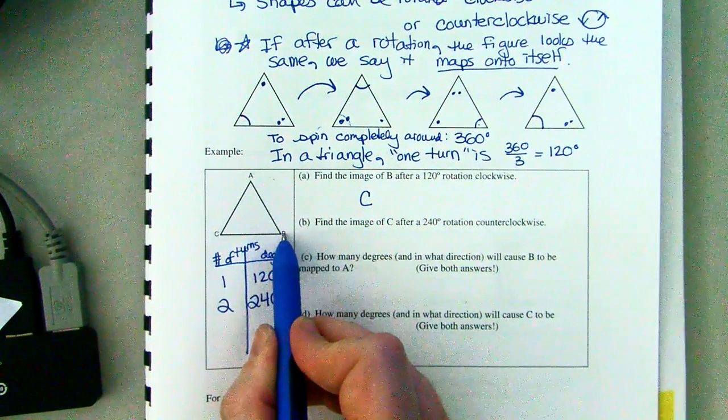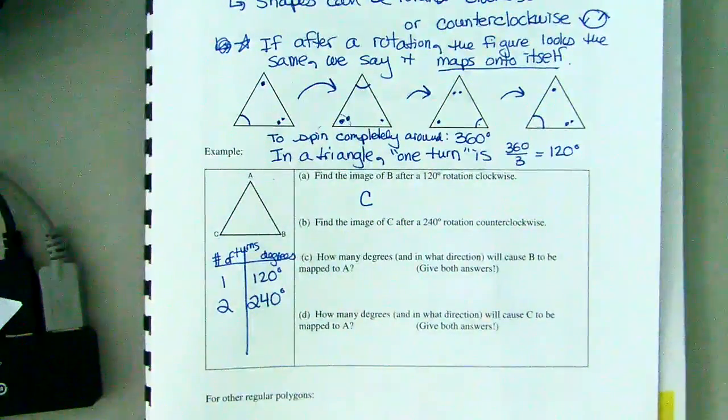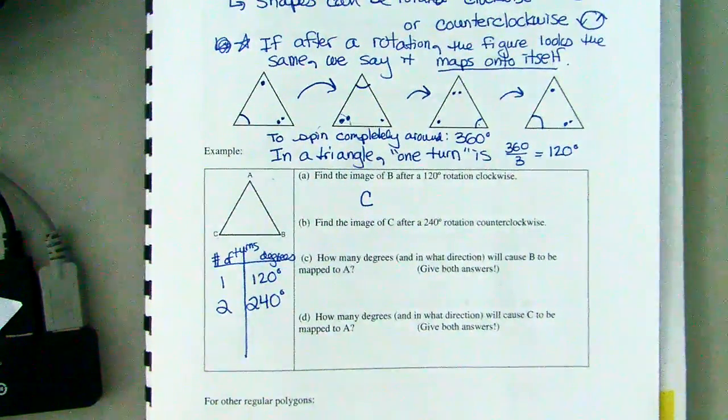I'm making 1 turn. 1 turn will put that B right over here where the C is. This is going to take some getting used to. By the time we leave, we'll be okay, as long as we get to enough examples.